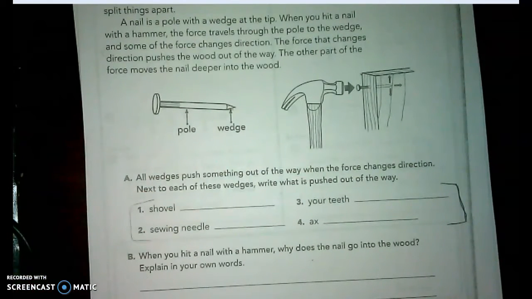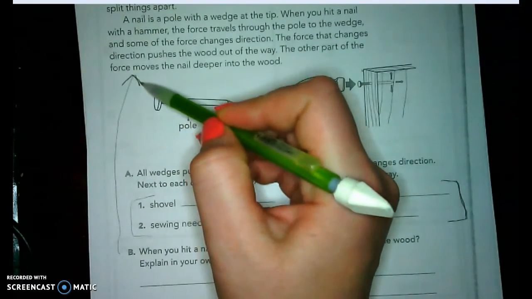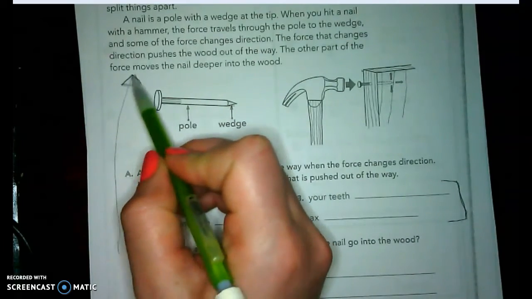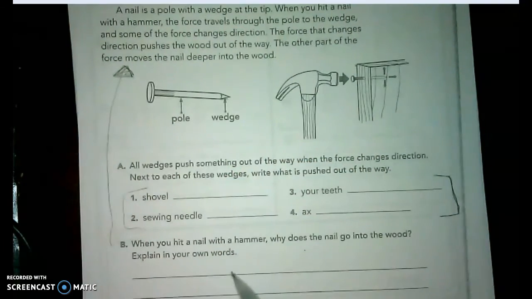All right, B, when you hit a nail with a hammer, why does the nail go into the wood? Explain in your own words. So here's the deal. You need to use this top section, get a better idea, remember, and all you have to do is put it in your own words, okay? You'll find the answer here, and then flip it around into something that sounds like you would have said it instead of what came straight from the passage.